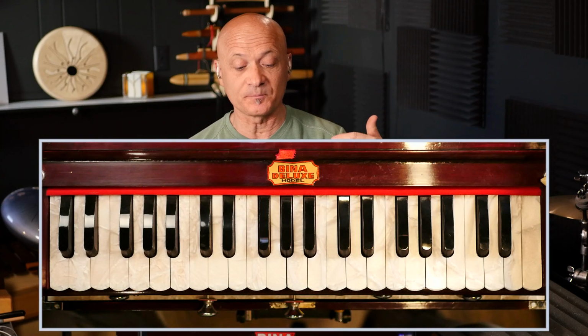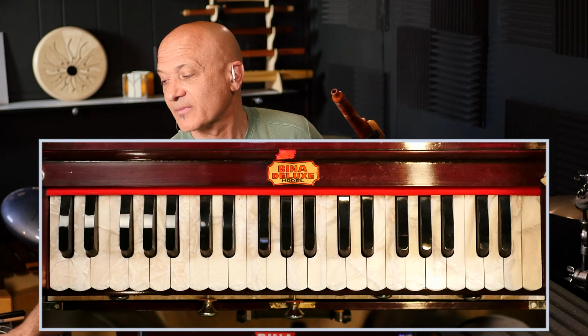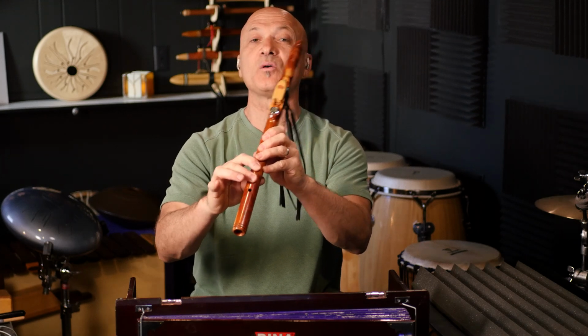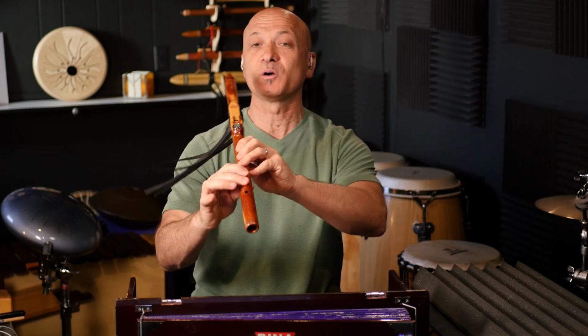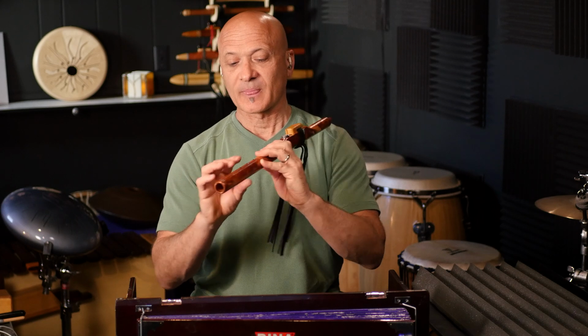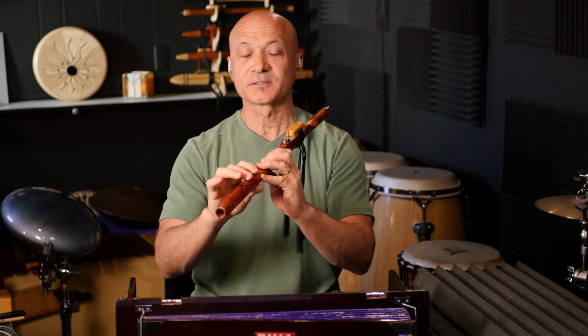Let's play in Ionian mode, the one that we started with. That one is going to root on the C, which is one finger up, bottom hole open. So that sounds like this. If you have your flute, you can play over this.